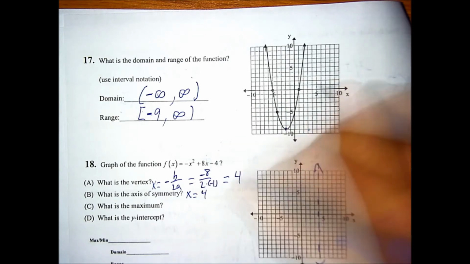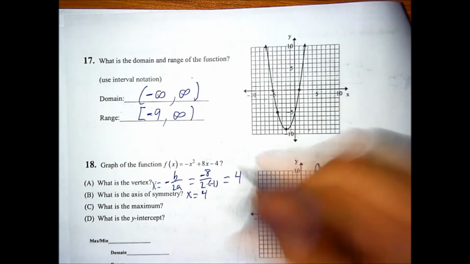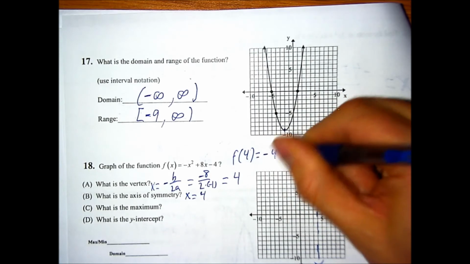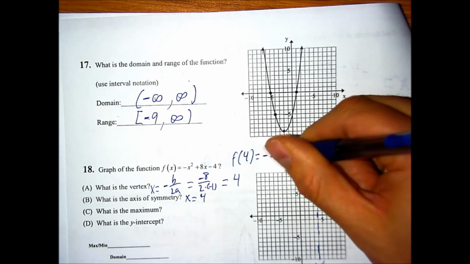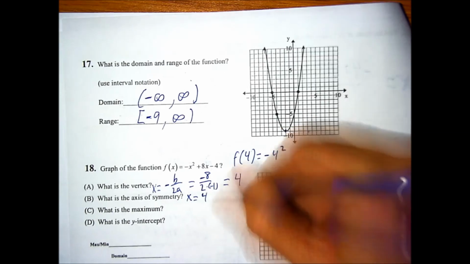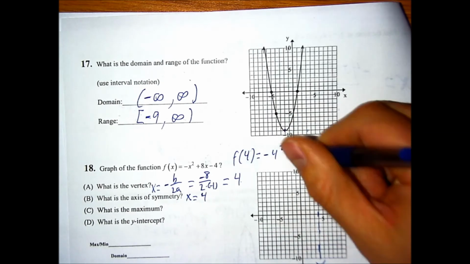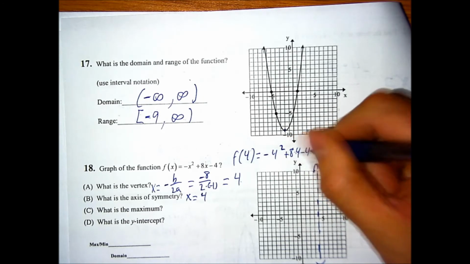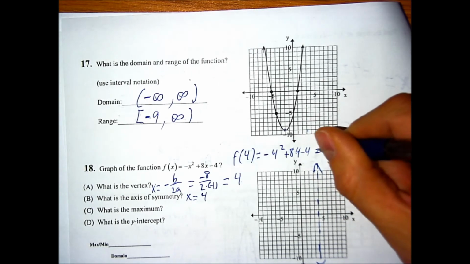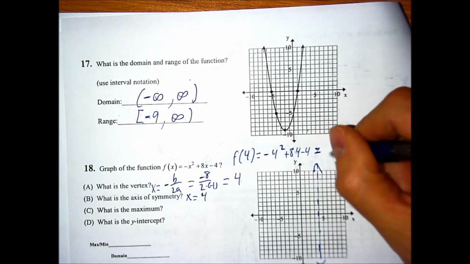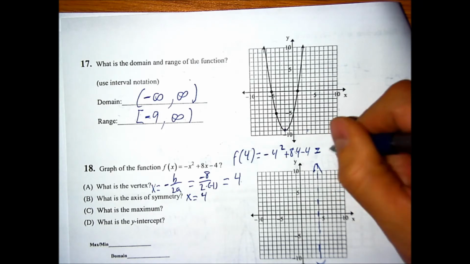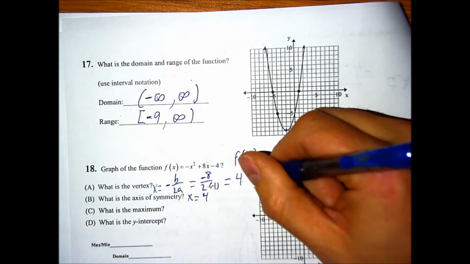So I'm going to do f of 4 here to get the y value of the vertex. So negative 4 squared. Now this is not the quantity negative 4 squared. This is a negative after we've squared the 4. The 4 is positive. Plus 8 times 4 minus 4. So this is negative 16 plus 32 minus 4. So that will be 12. The vertex is at (4, 12).